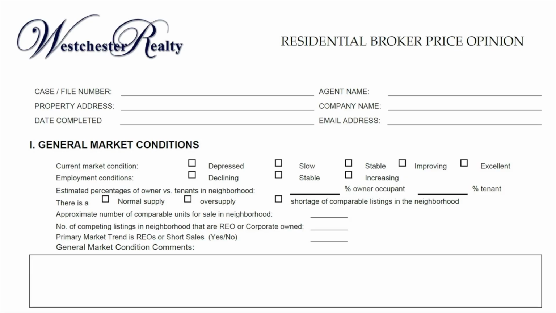To get started, I wanted to give you a brief overview of what a BPO form looks like and contains. This is a general idea, as there may be more complex or less complex BPOs, but generally this is information that you're going to find on a BPO form. Let's start at the very top. Simple information: the subject property address, the date that you're completing the BPO, your name as the agent, your company's name, and email address.